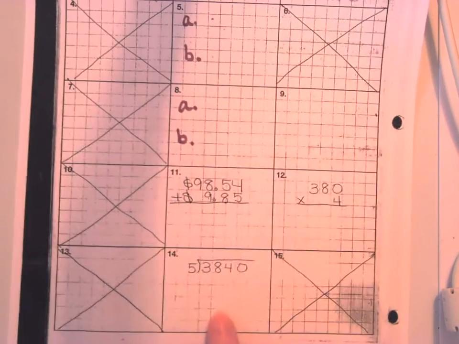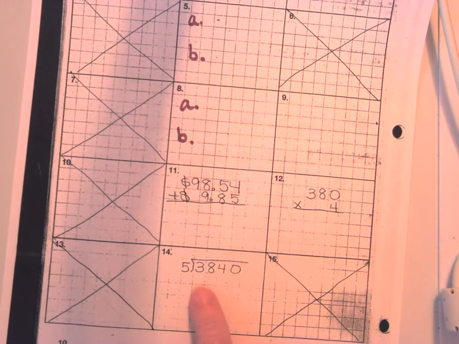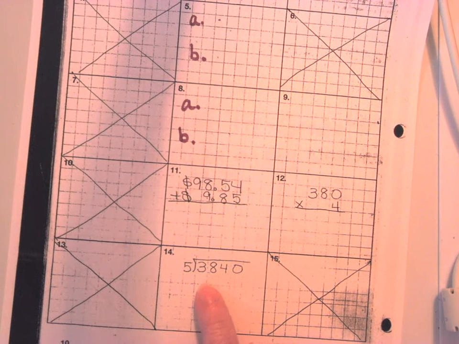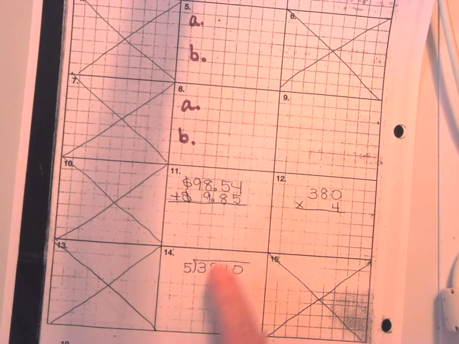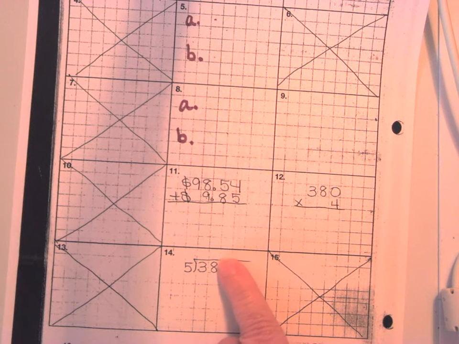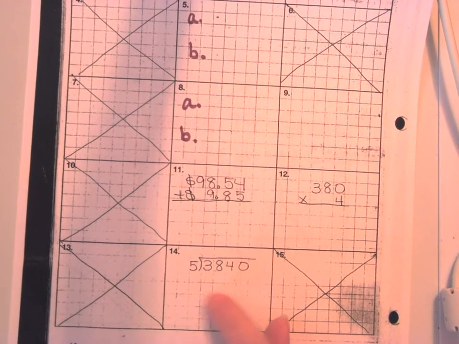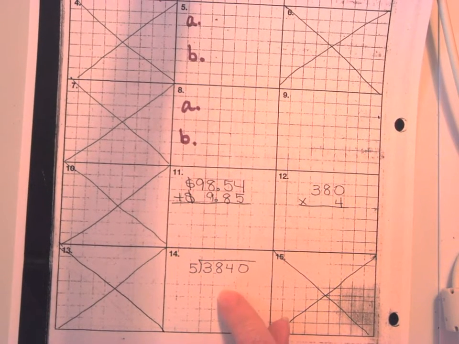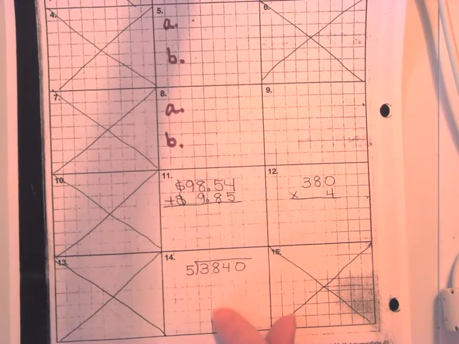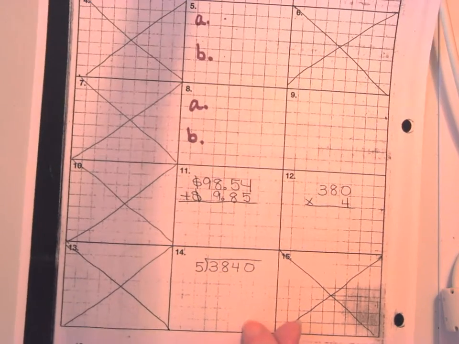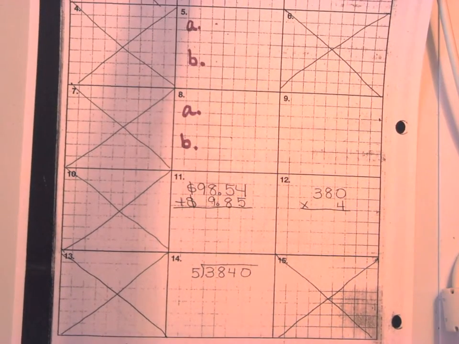So on division, make sure you do the process: dad, mom, sister, brother, Rover. Taking first, how many 5s can you get into 38? And then doing the multiplication, subtraction, bringing down your 4. And then doing that same thing, then bring down your 0. Okay, review that process if you need to in order to make sure that you get that right.